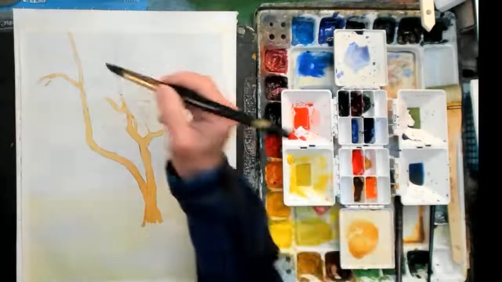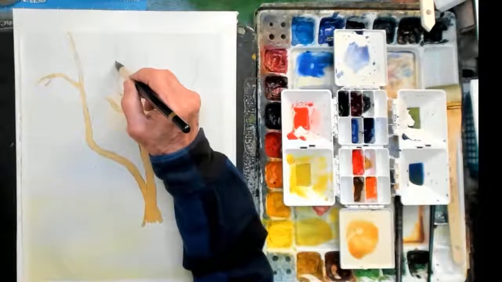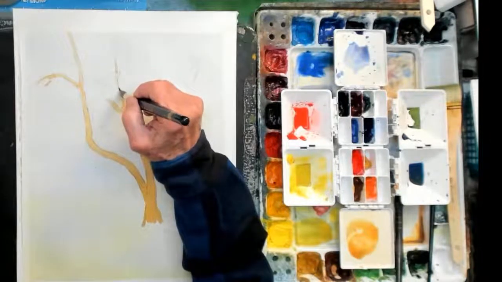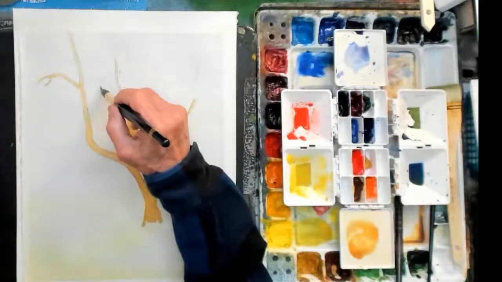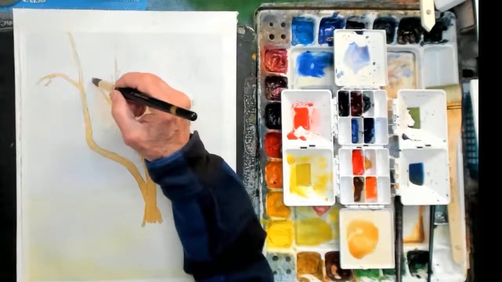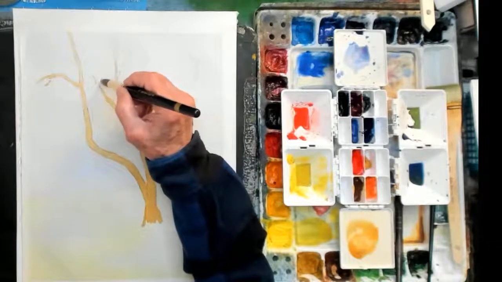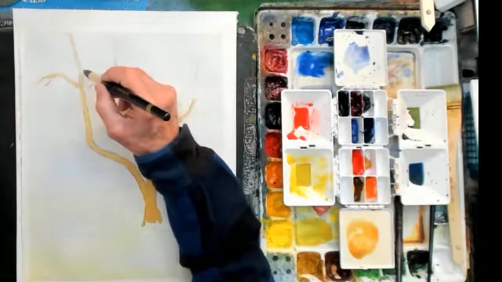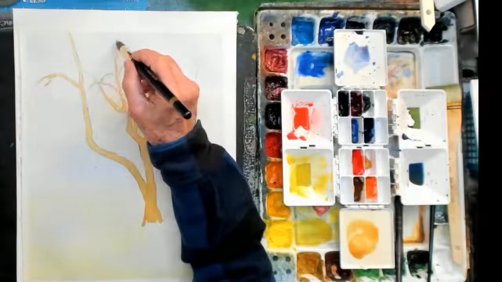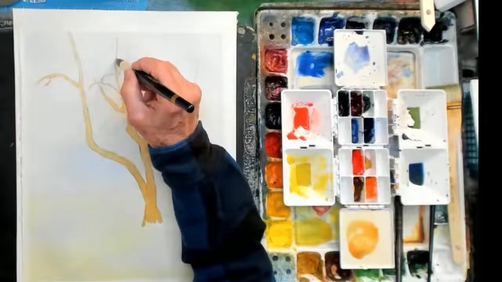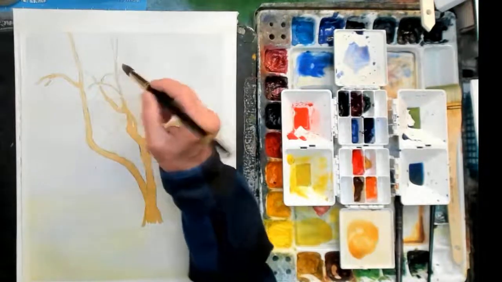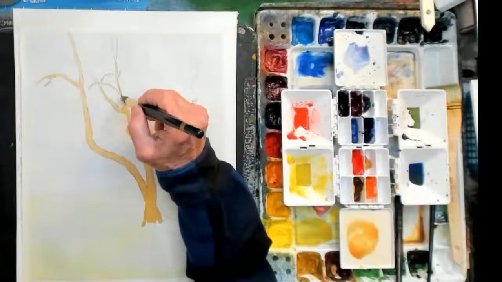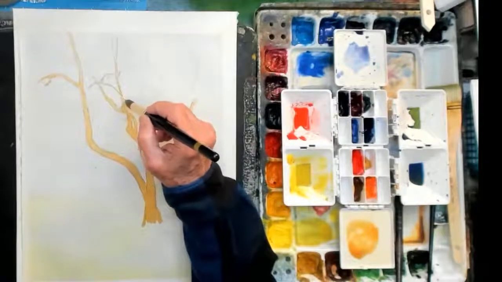Okay, so I'm going to just put in the main branches here. What I'm capturing are the main shapes, the main branches, and then we'll go into the real smaller twigs here in a little while, when I get this done. Starting up here at the top, where it goes light pressure, then as you come down, add more pressure to the brush, and then it'll widen up a little bit. That's how a round brush works.